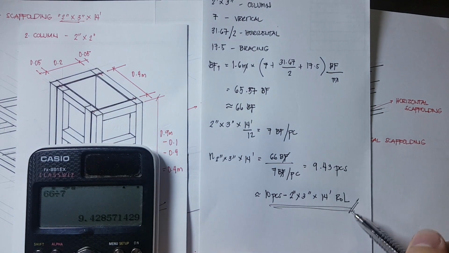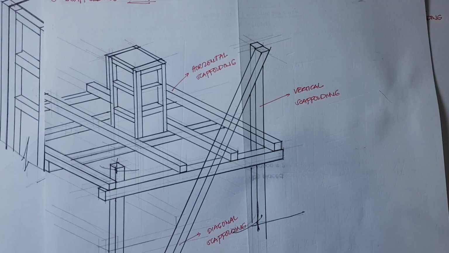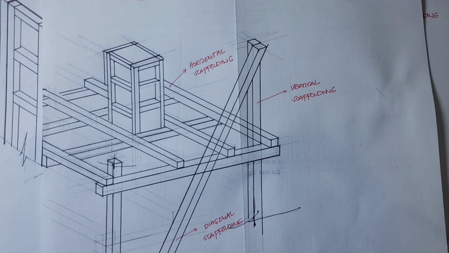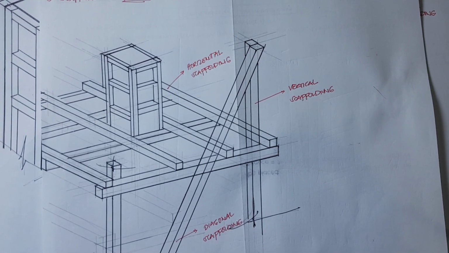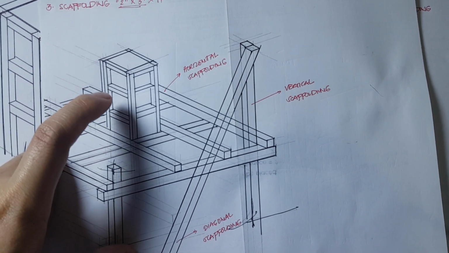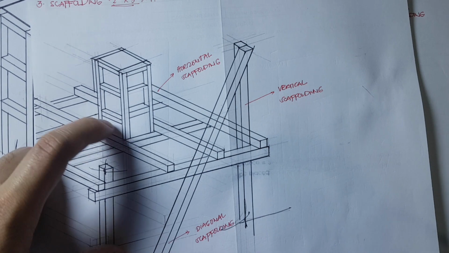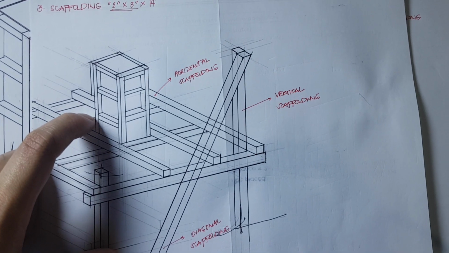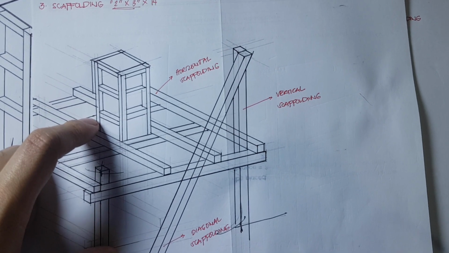Therefore, for the scaffolding of these 4 columns, C1 for F3, it would be 10 pieces of 2 by 3 by 14 feet rough lumber.